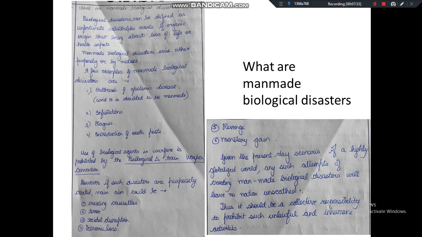However, if such disasters are purposely created, the main aim could be that they are creating casualties to create terror amongst the people, or to cause societal disruption, or for economic loss, or for revenge, or for monetary gain. And given the present day scenario of a highly globalized world, any such attempts of creating man-made biological disasters will leave no nation unscathed. That is, everyone will be impacted, because we live in a globalized world.